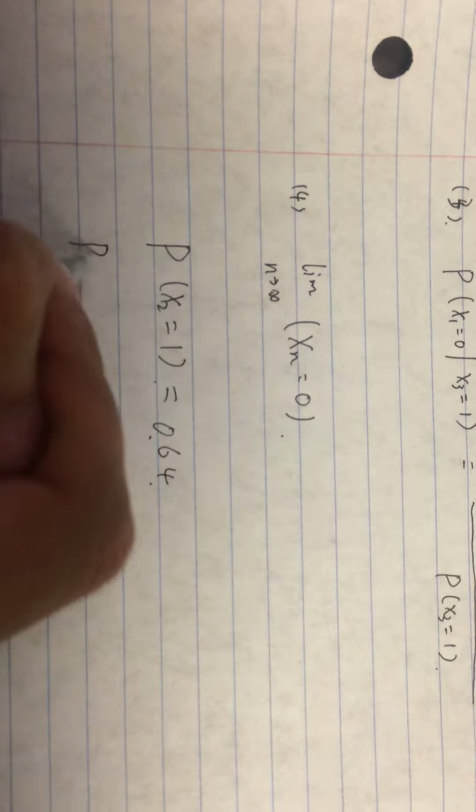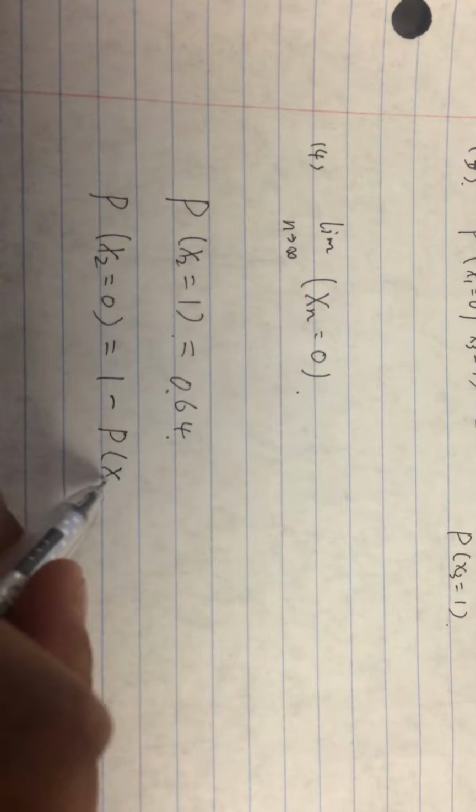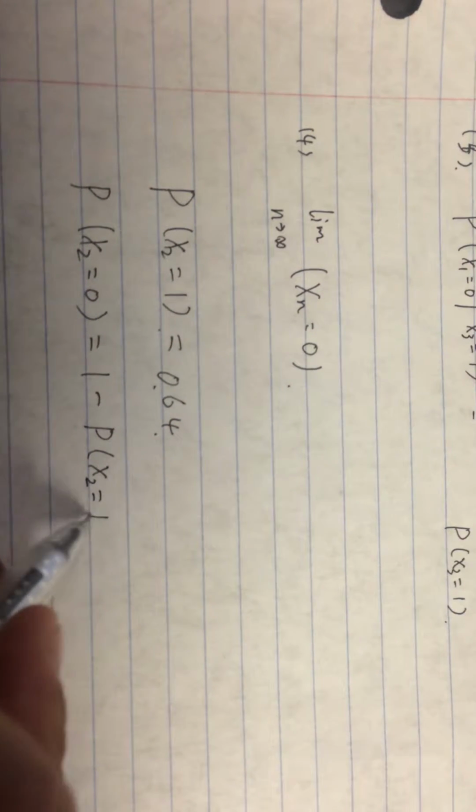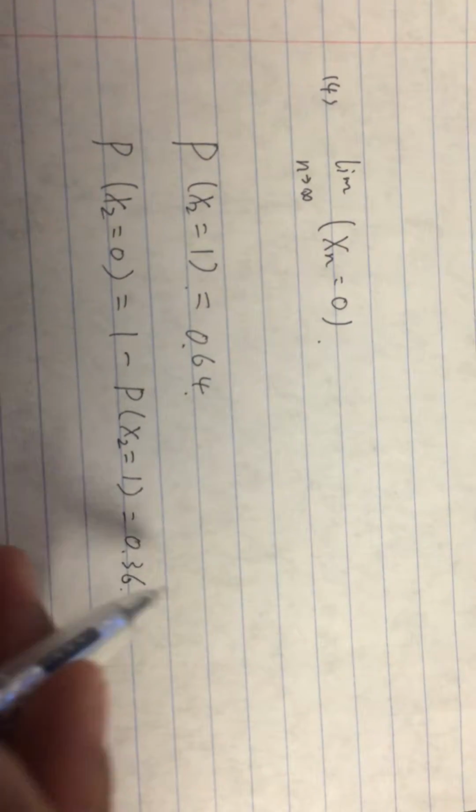So the probability that x2 equals 0 is 1 minus the probability that x2 equals 1, which is 0.36.